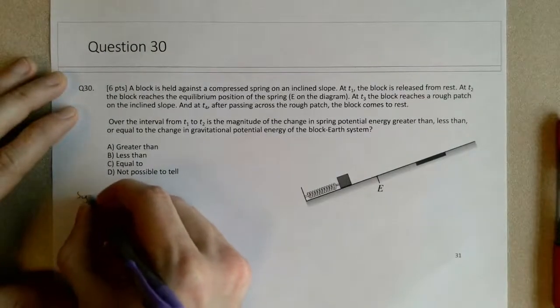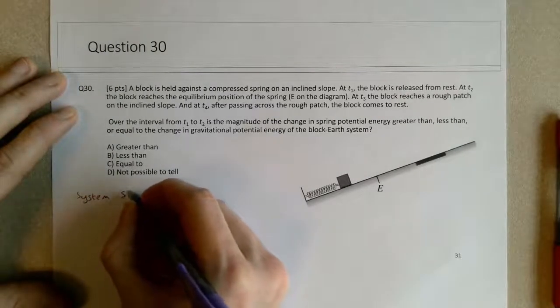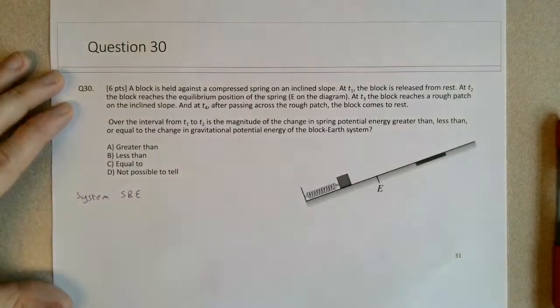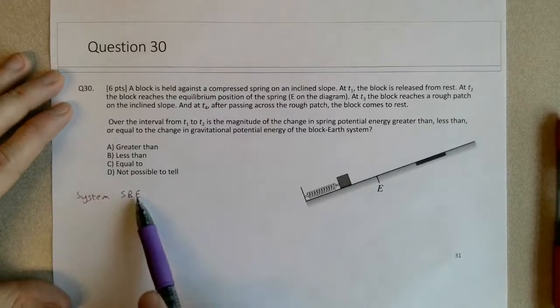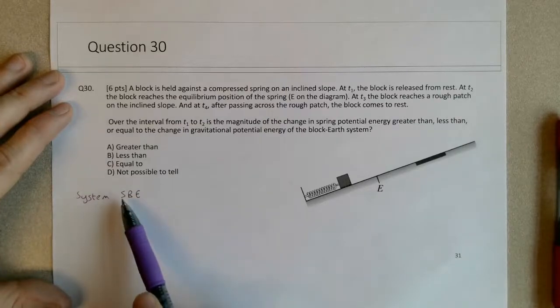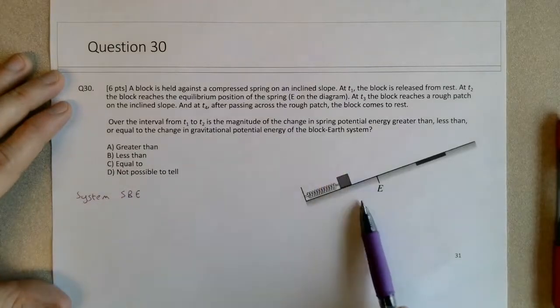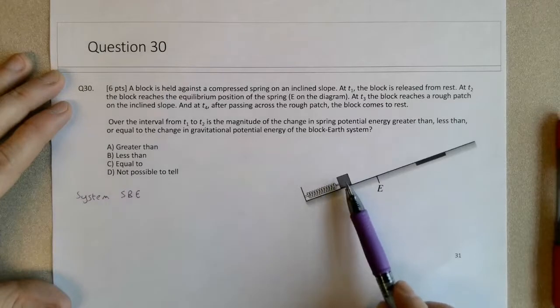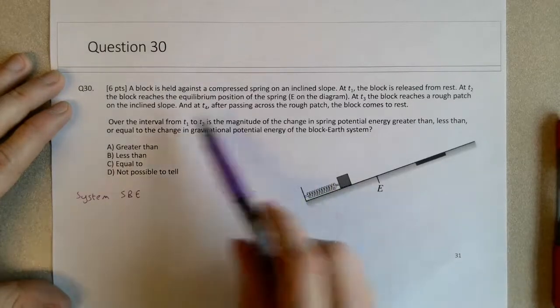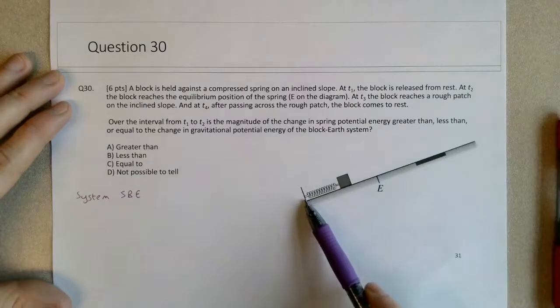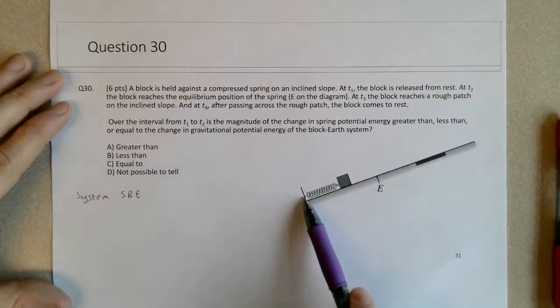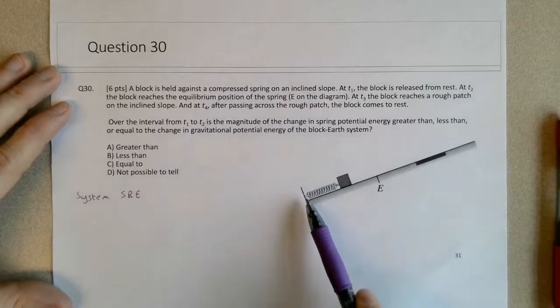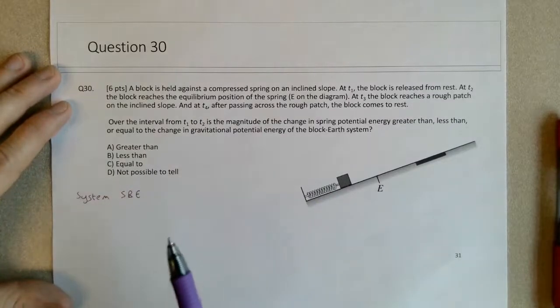So thinking about the system of the spring, block, Earth, I'm going to group everything in here. Since the Earth is in the system, there's no external gravitational force. The spring is in the system, so the spring force is also internal. Now there is a force by the ramp, but it's always perpendicular to the block, so the ramp doesn't do any work on the block during the t1 to t2 interval. There's also a force by the pivot point, or the attachment point, that also does no work.